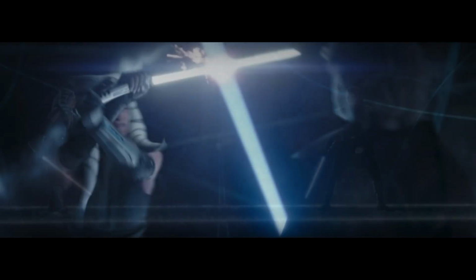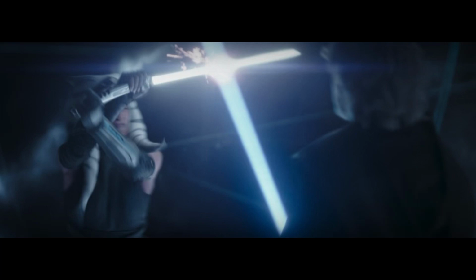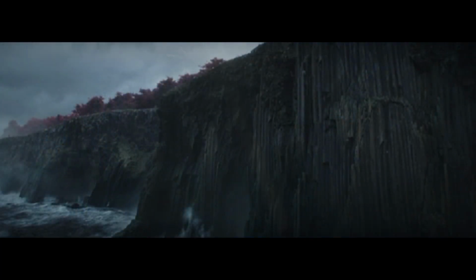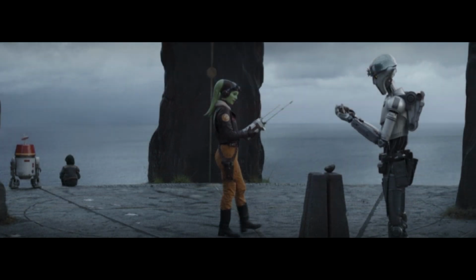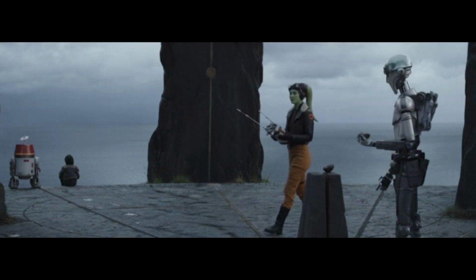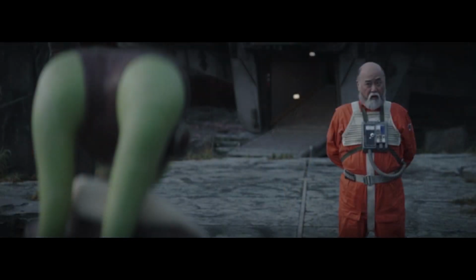Back with our other heroes, Hera, Huyang, and Jacen with Chopper are still trying to figure out exactly what had happened here, and where Sabine and Ahsoka are. Carson Teva arrives with the remaining X-Wing squadron that we saw in the previous episode, giving a nice shout out to Princess Leia, stating that General Organa, or Senator Organa rather, is trying to buy them as much time as possible at the New Republic headquarters. Which sounds great.